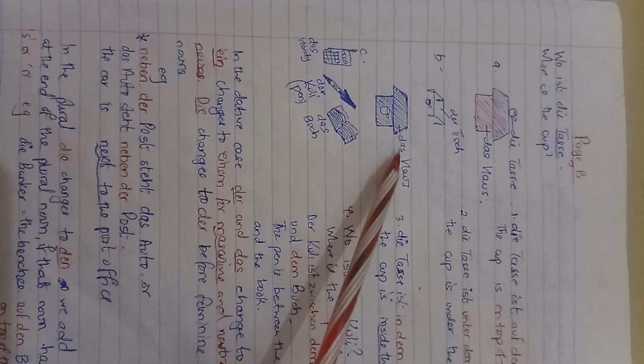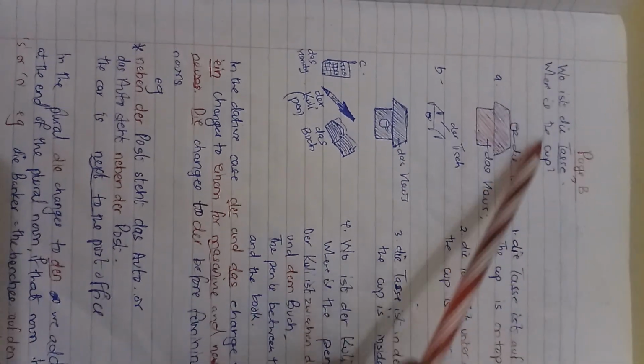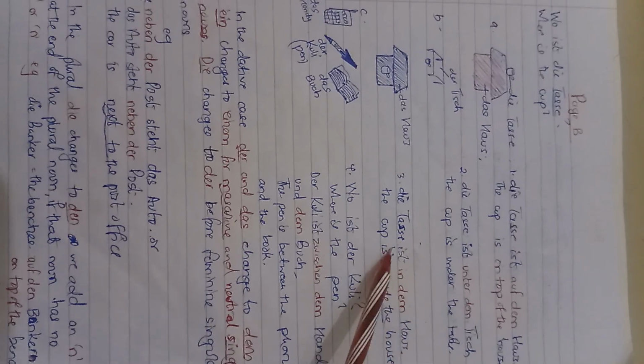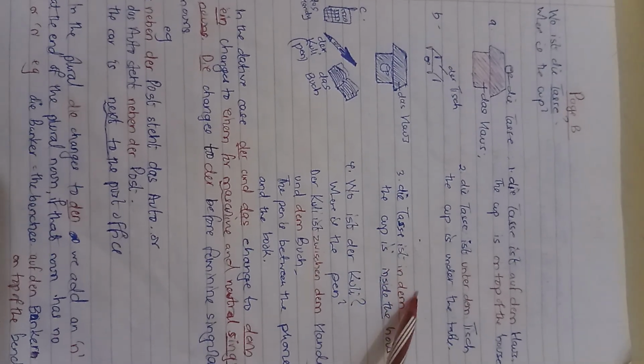This is the house. So where's the cup? Wo ist die Tasse? Wo steht die Tasse? Where's the cup? Die Tasse ist in dem Haus. In dem, which becomes im. So this one becomes im. It can shorten itself.